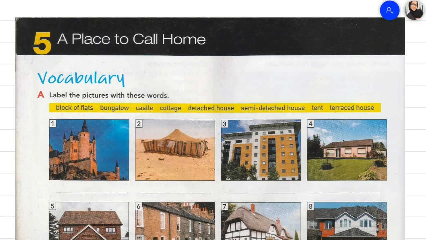Now let's turn to page 60 of your textbook. Alright, let's look at the first task, task A. Let's read the instruction together. Label the pictures with these words. What are the words? Look at the words in the yellow word bank.